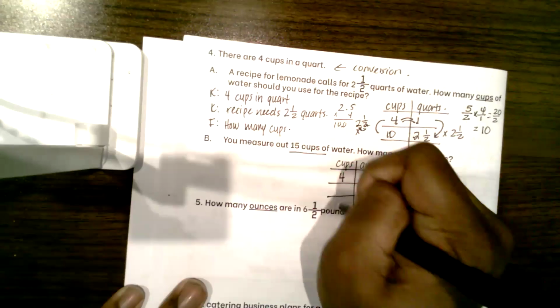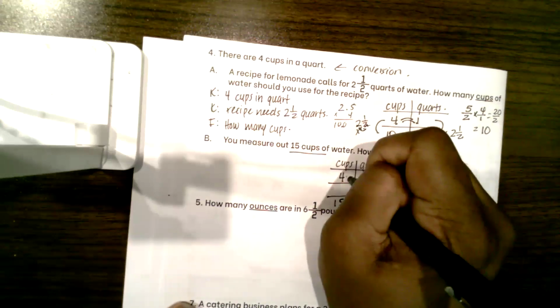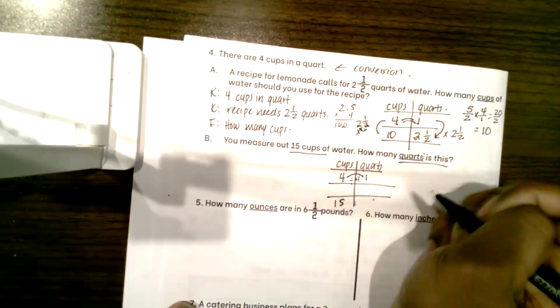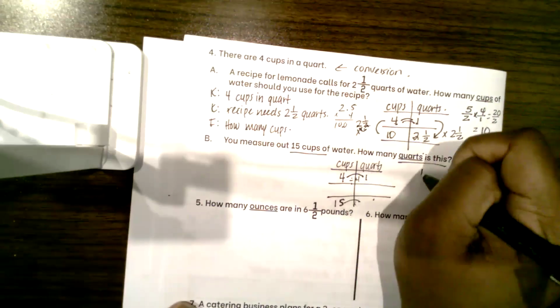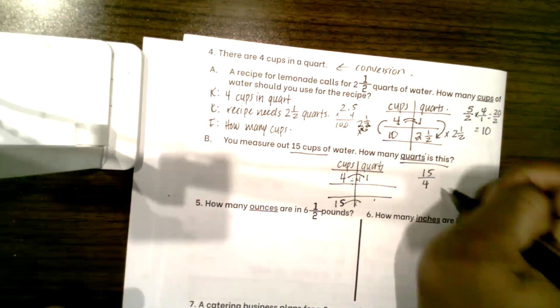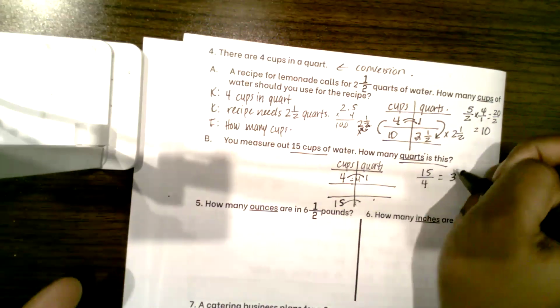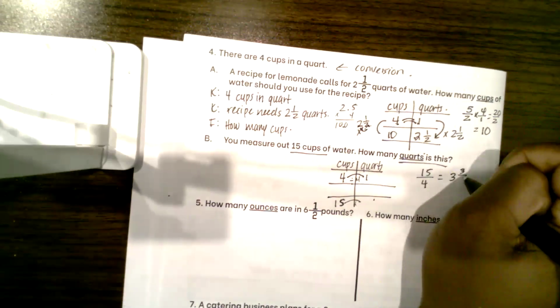But now it says we have 15 cups, right? How many quarts? We don't even have to do all of this, because we know to get from 4 to 1, you divide by 4. So just divide 15 by 4. 4, 8, 12. That looks like an improper fraction. 3 and 3/4. You see what I just did? I divided 15 divided by 4.